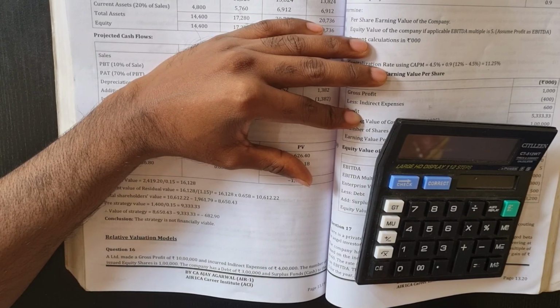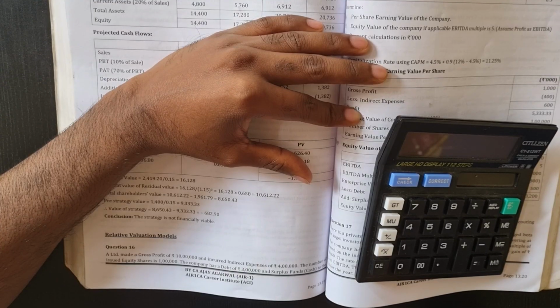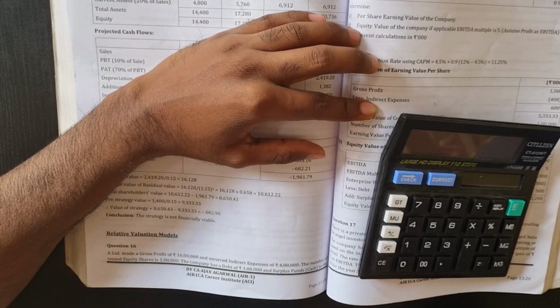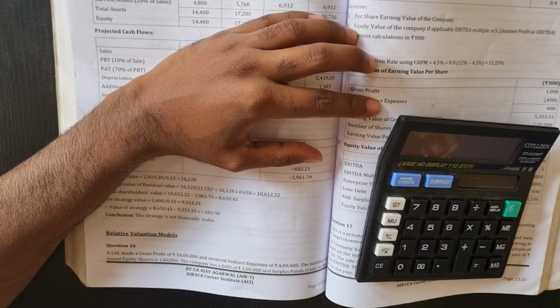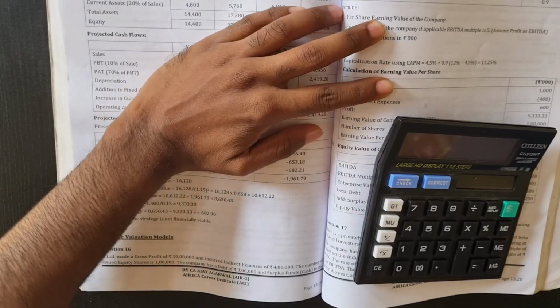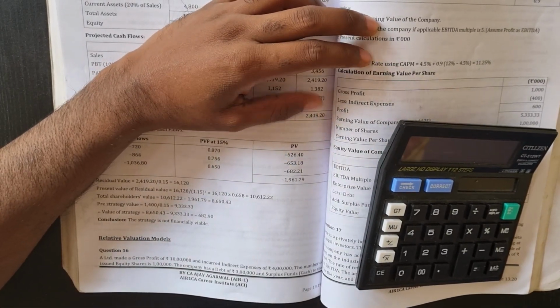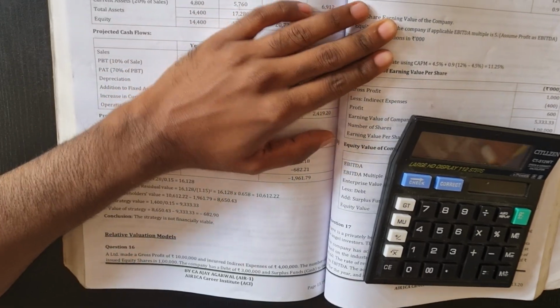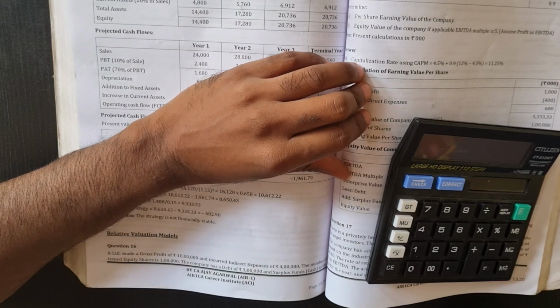The company has a debt of 3 lakh and surplus funds cash to the tune of 5 lakhs. So this will be used to find out the value of the firm. What is value of the firm? It is equity plus debt minus your cash and cash equivalent. If it is asked in the question, we'll solve it.